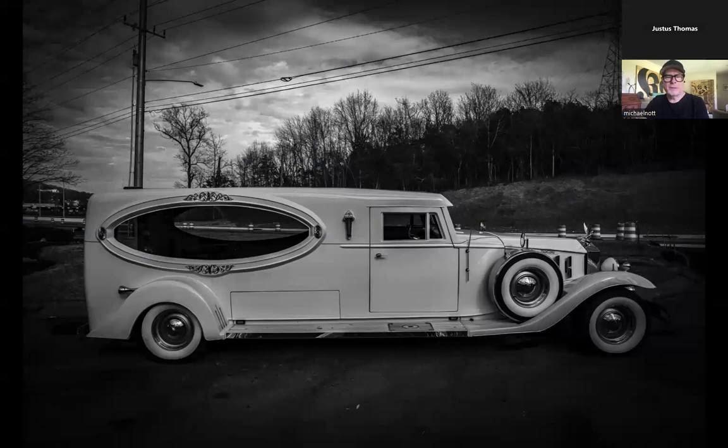This is a funeral home in Bordeaux. They have this old hearse out front. I just wanted to make it look kind of spooky. That was the effect I was after.